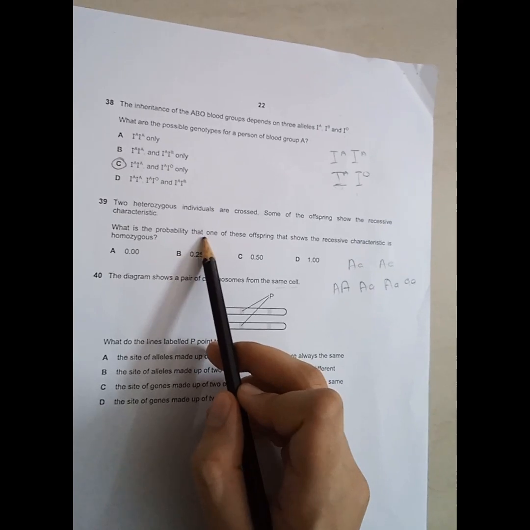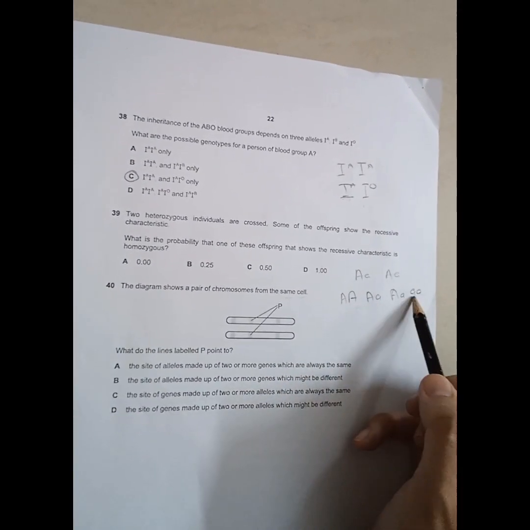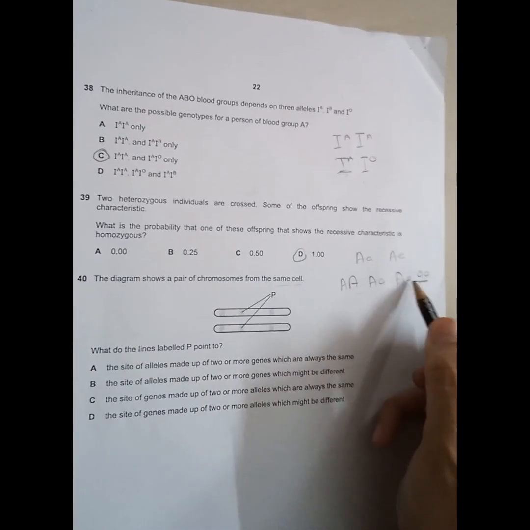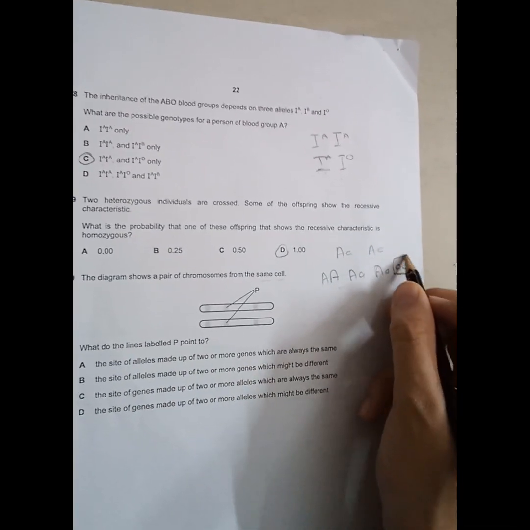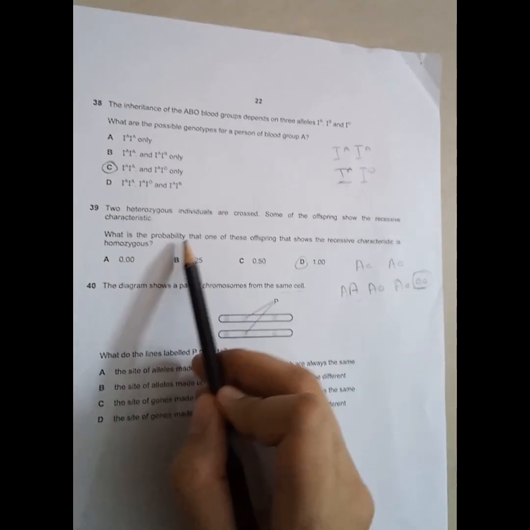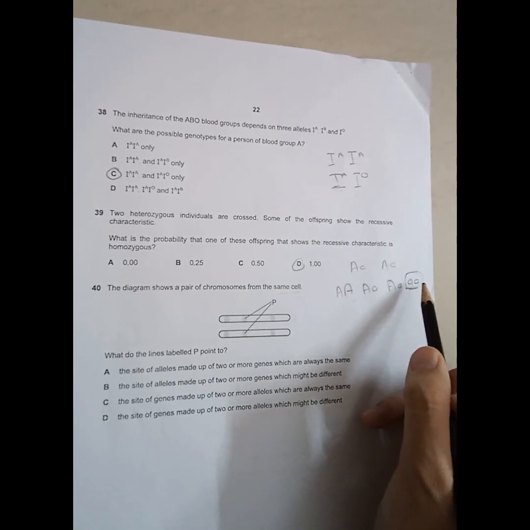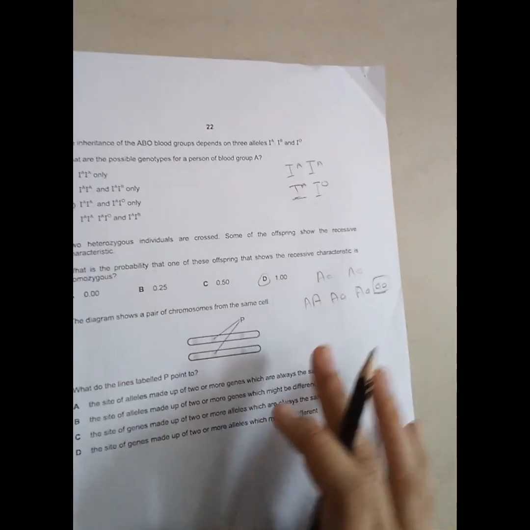What is the probability that one of these offspring that show the recessive characteristic is homozygous, which is 1? Because the question says, what is the probability that one of these offspring, now we know there's one offspring that shows the homozygous recessive. What is the probability that one of these offspring that show the recessive characteristic is homozygous? So they're asking that out of these, there is one which shows homozygous recessive, and what is the probability that it is showing homozygous recessive, and this is just 1, so it's going to be 1.